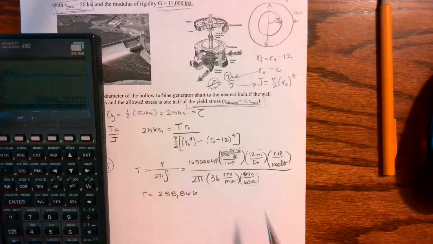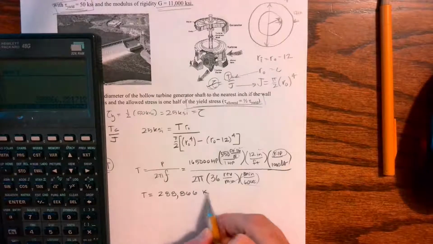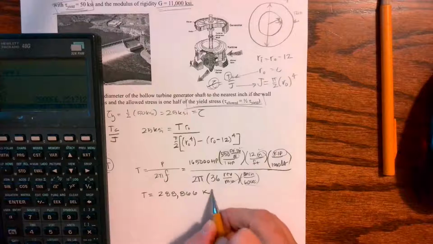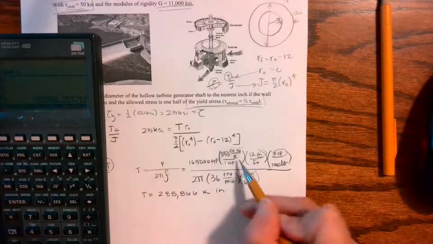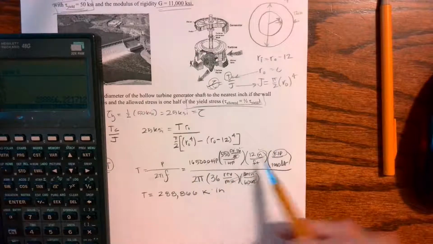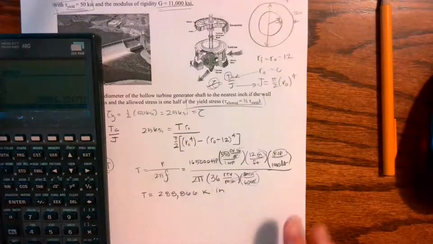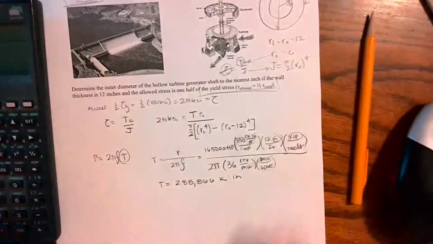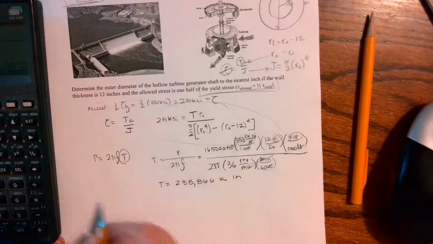So I have 288,866, okay? And if I look up here, I've got kips, so I know that's a kip, and I've got inches. Everything else canceled out. My minutes, my seconds, my horsepower, the foot, the pounds, all of that's canceled out, and this is what I'm left with for kips, 288,866.